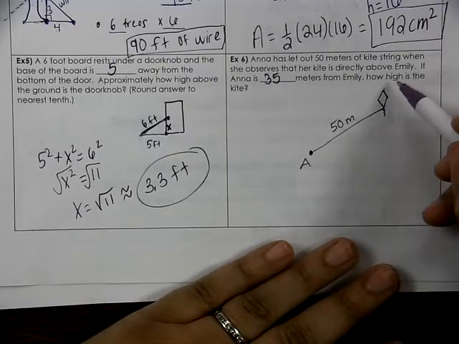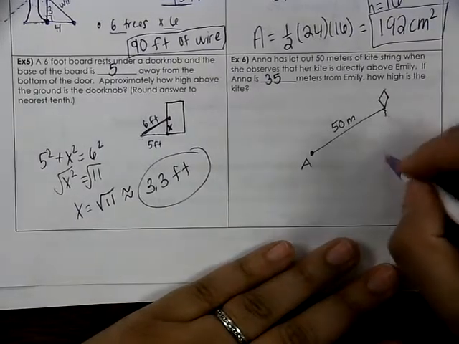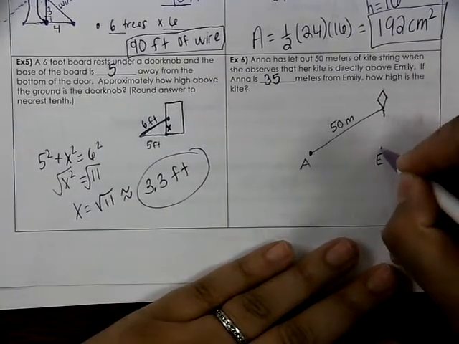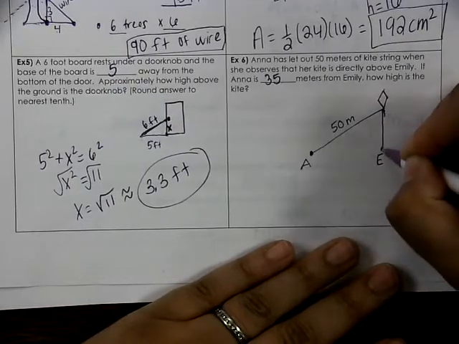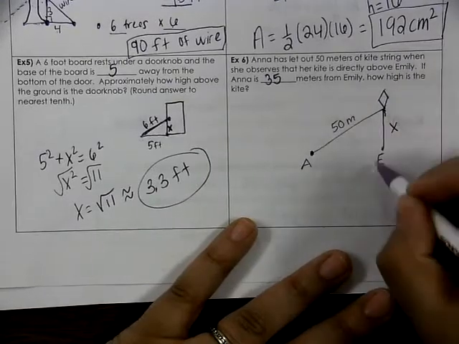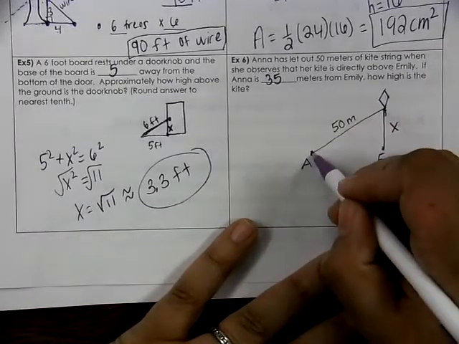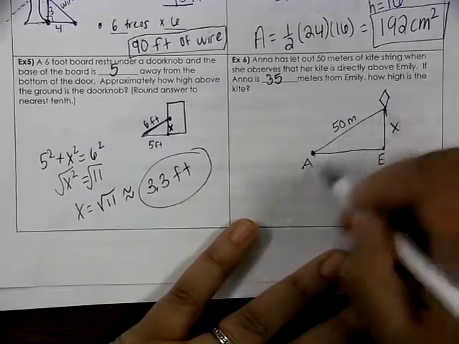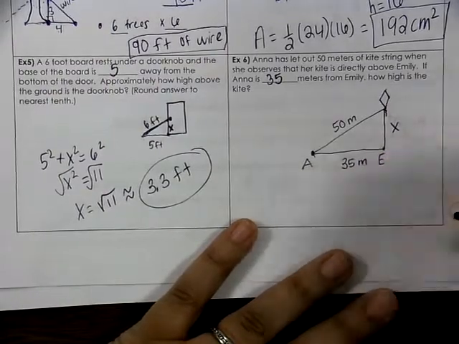And then she's saying when she observes that her kite is directly above Emily, so Emily has to be directly below here, straight line down. It's saying how high is that kite. So we're going to find out how high from Emily. The distance away from Anna and Emily when she does this is 35 meters.